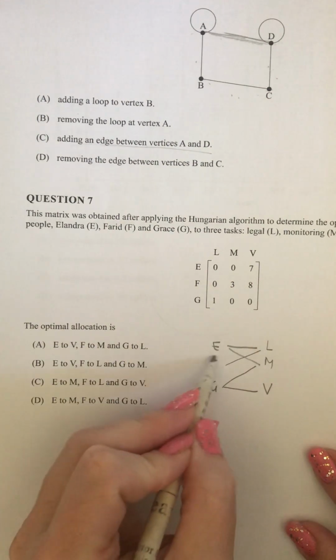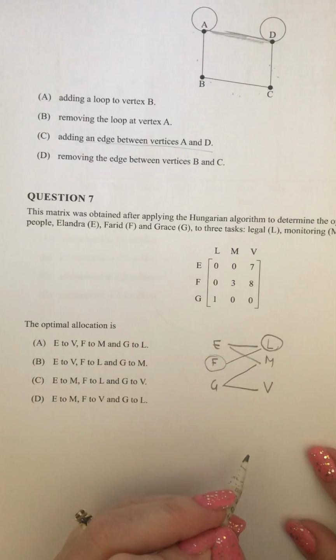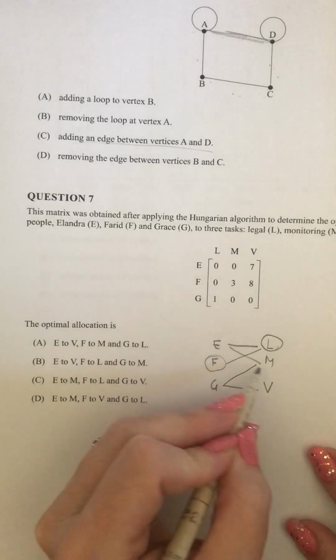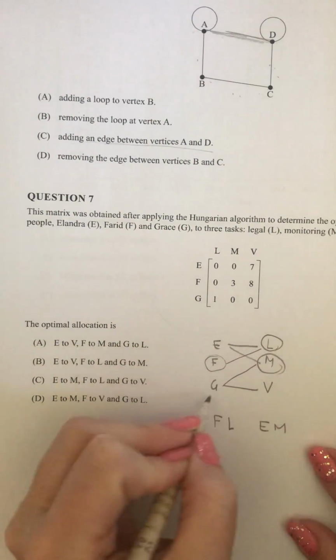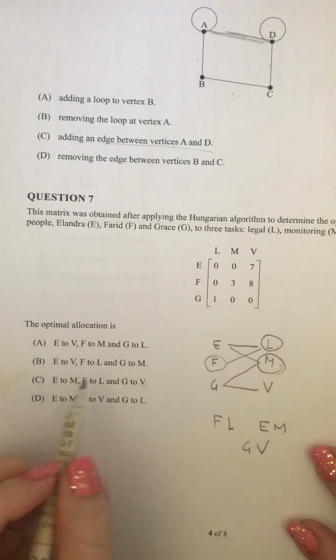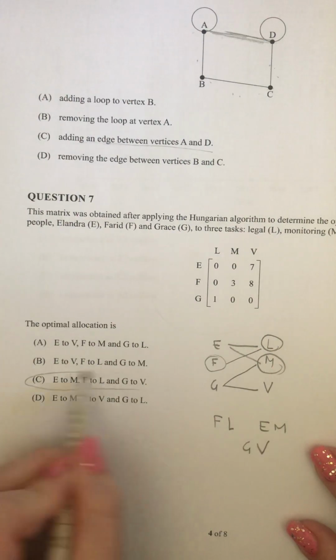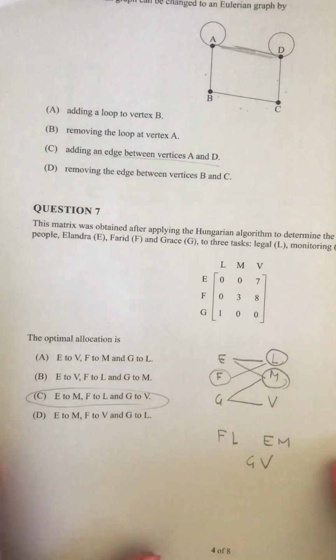Because F can only go to L, that has to be the answer there, F to L. E then has to go to M, and that means G must go to V. So C is our answer there. That gives us that.